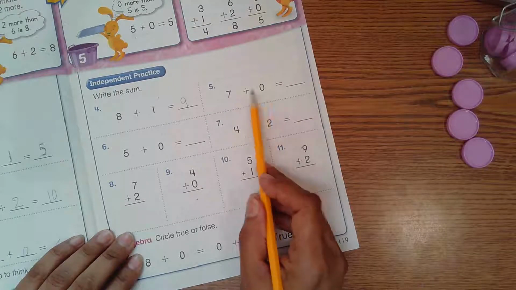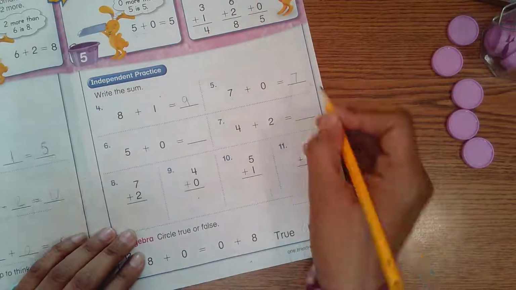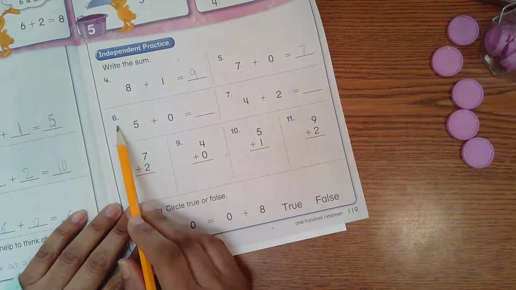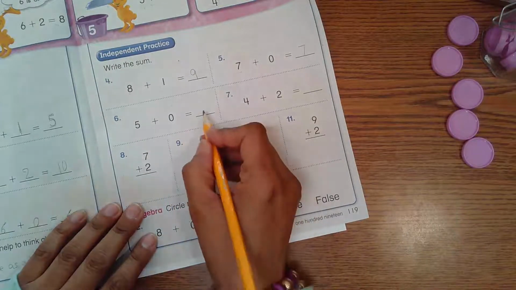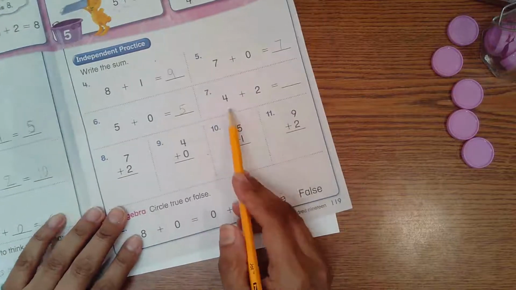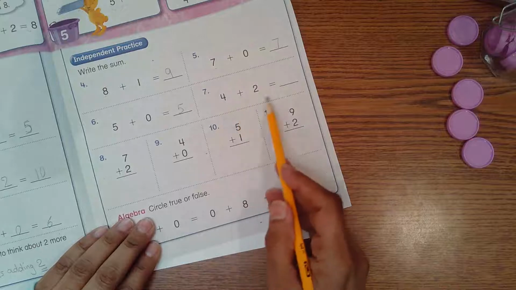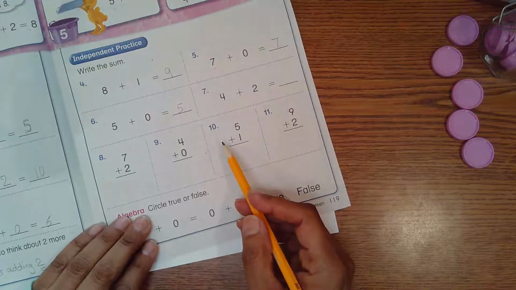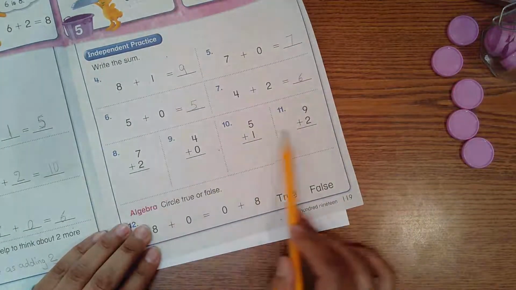Any number plus 0 will remain the same number. So 7 plus 0 is 7. Number 6, 5 plus 0. Very good. Same number, 5. 4 plus 2 means 2 more than 4. 2 extra. I'm adding 2 to the 4. Very good. Awesome. 6.